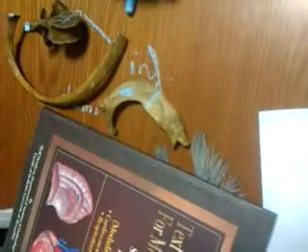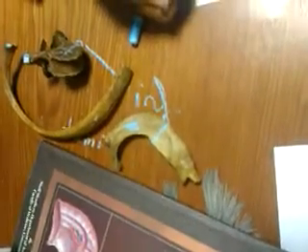Is it right or left? Left. The upper surface is rough, the lower surface is smooth. This is posterior and this is anterior. This is inner and this is outer. So this is right or left? Left.